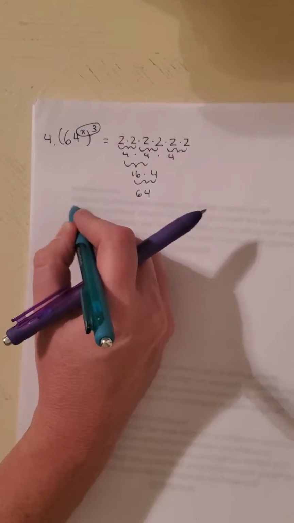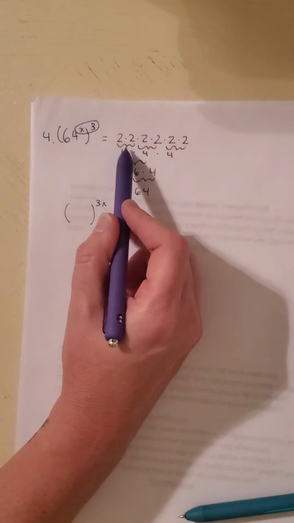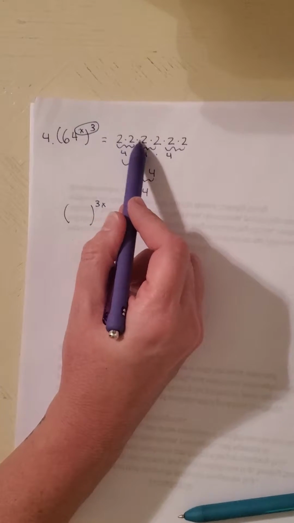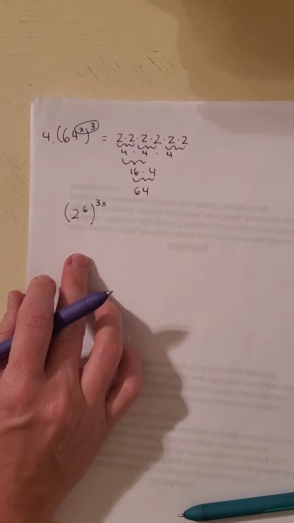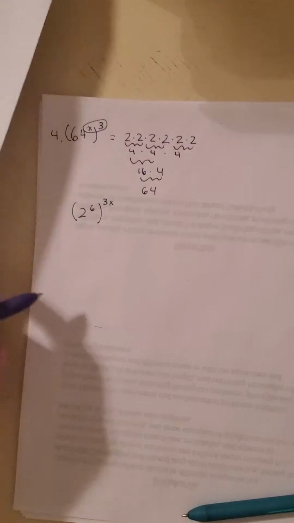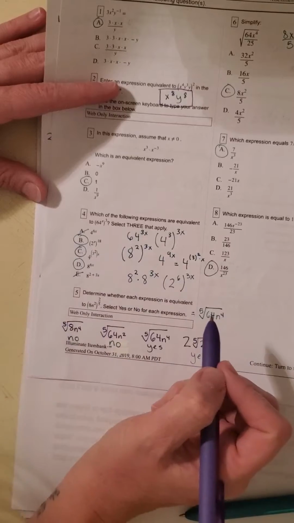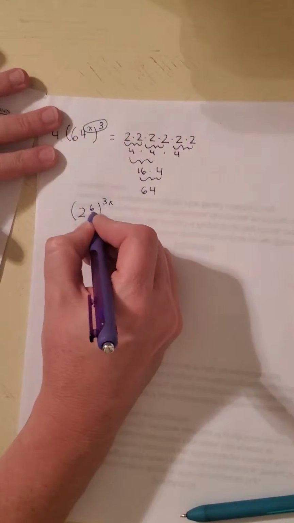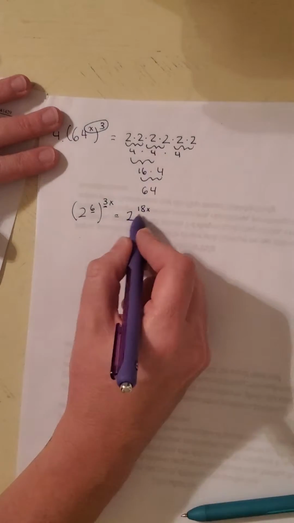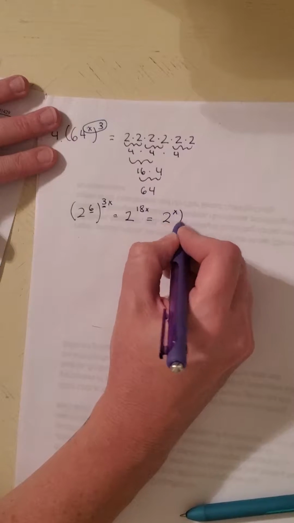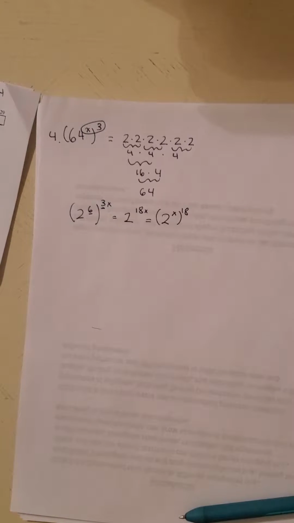And so we could have something like 2 to the 3x power. So if we had 2 being raised to a power, it would be 1, 2, 3, 4, 5, 6. It would be 2 to the 6th power, and then all being raised to the 3x power. And so far, I don't actually see that option, but I do see 2 to the x to the 18th power. So if I were to multiply my two numbers here, I would get 2 to the 18x power, which is the same as 2 to the x power all to the 18th power. So I see that B is a true statement.